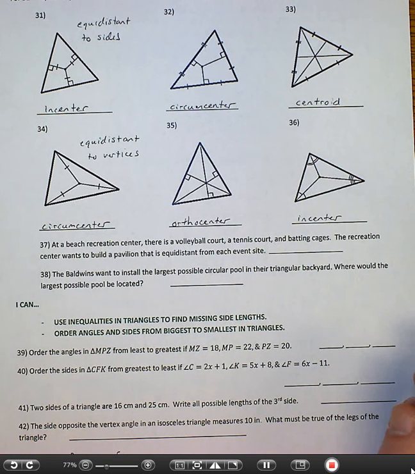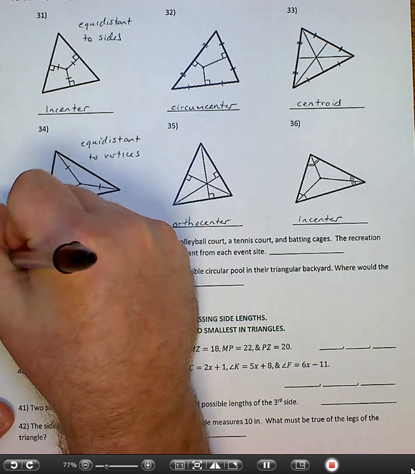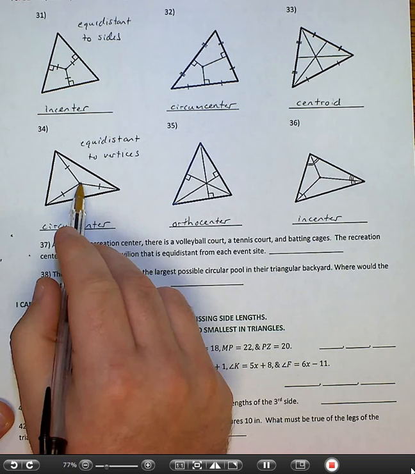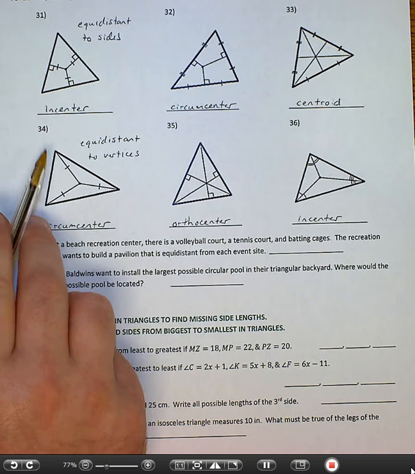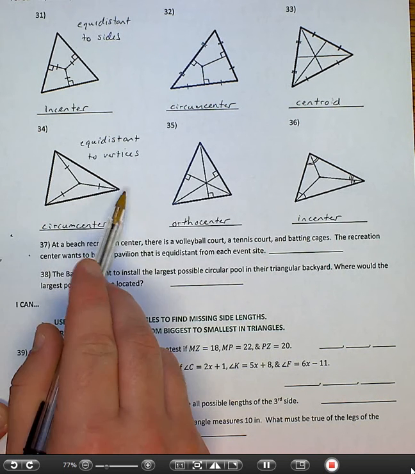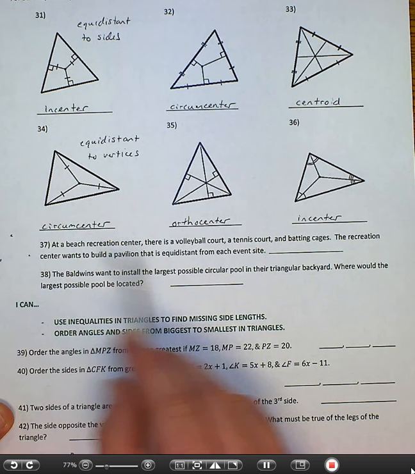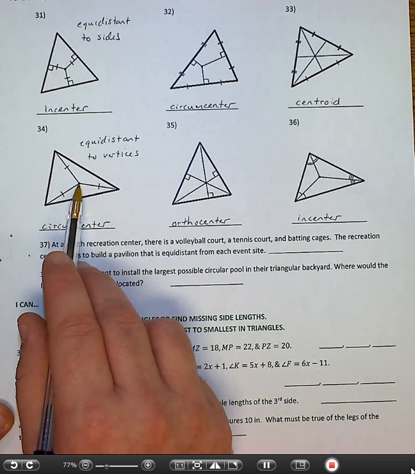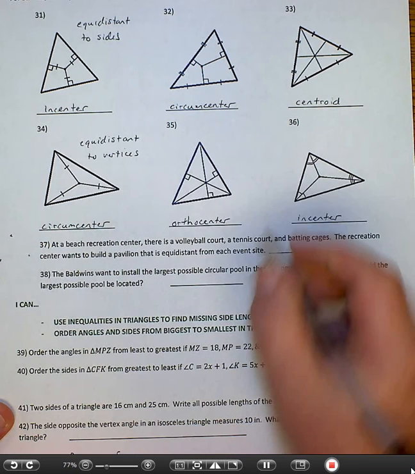Okay. 37. At a beach recreation center, there is a volleyball court, a tennis court, and batting cages. The recreation center wants to build a pavilion that is equidistant from each event site. So you've got three points, and you want something that's equidistant to the three points. You've got this situation right here. So you can say you've got volleyball court, tennis court, and batting cages. And you want something in the middle that's equidistant to all of them. That would be the circumcenter.